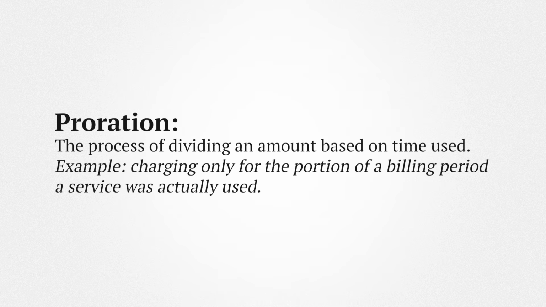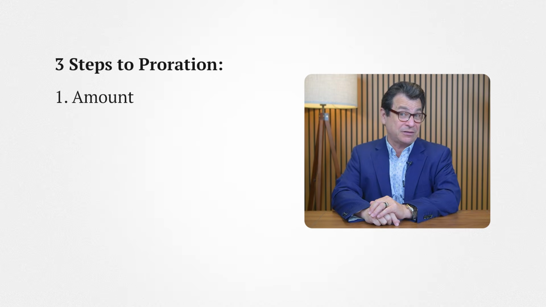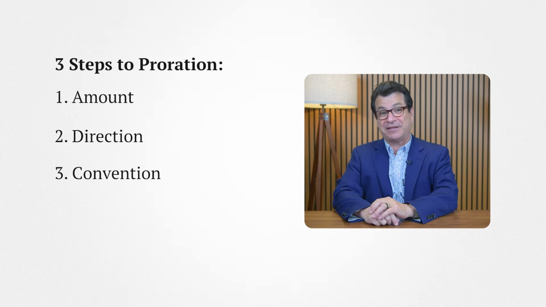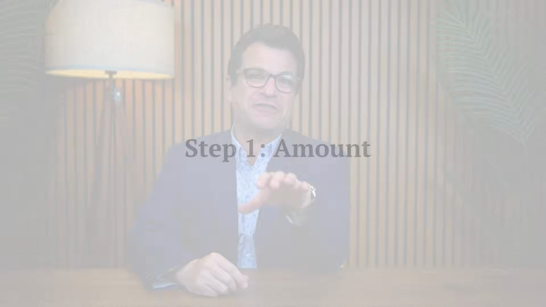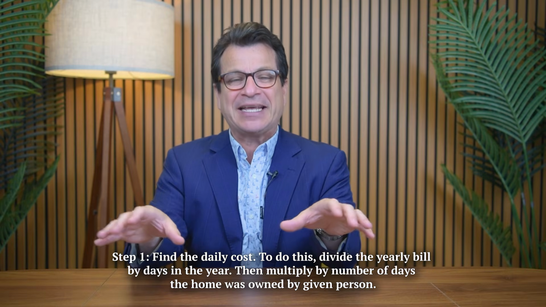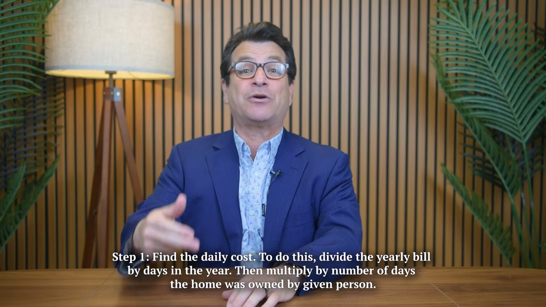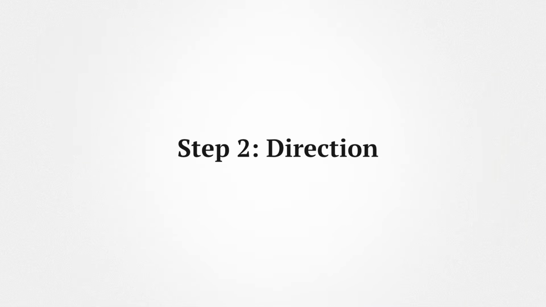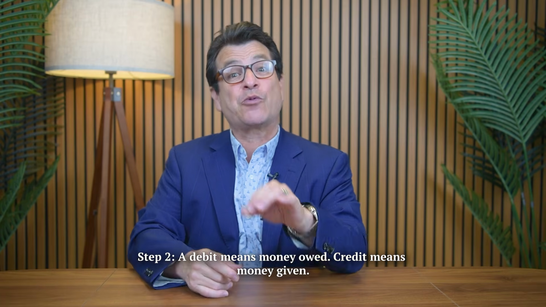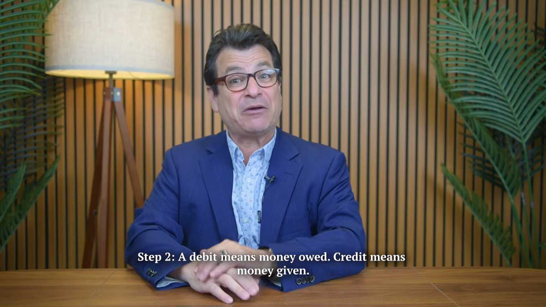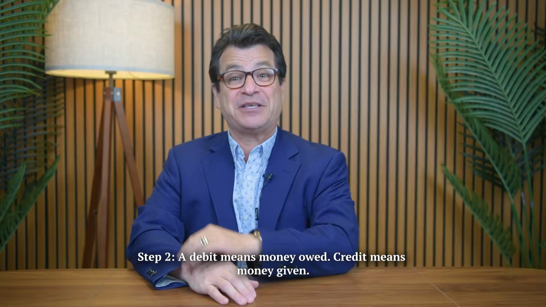Sounds complicated? It's not, because every proration question has 3 steps. I call them amount, direction, and convention. Step 1, amount. First find the daily cost. Take the yearly bill and divide it by the number of days in the year. Then multiply by how many days that person owned the home. Step 2, direction. Debit versus credit. Who owes the money? A debit means you owe it. A credit means you get it. The same amount is a debit to one person and a credit to the other.